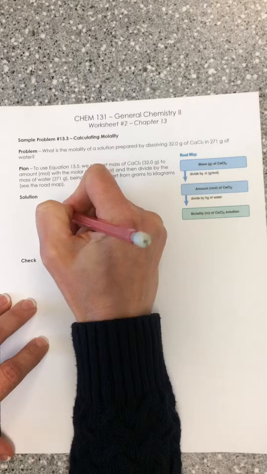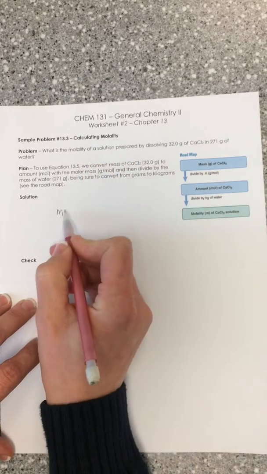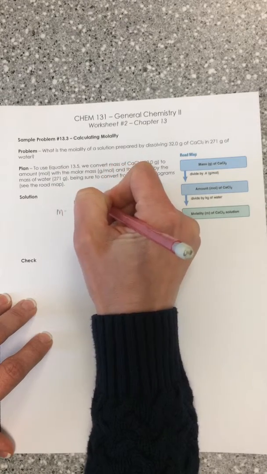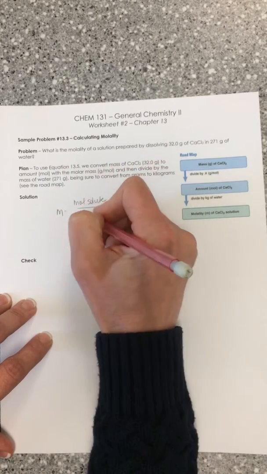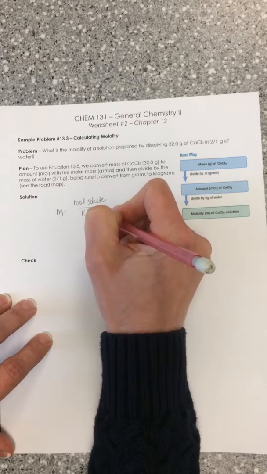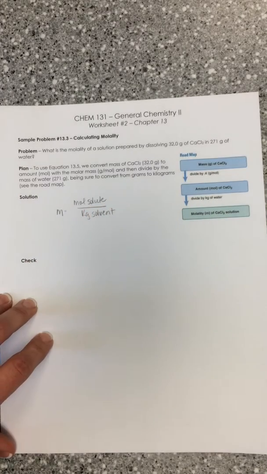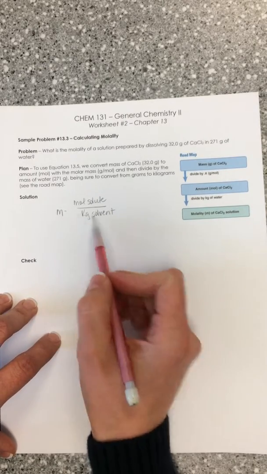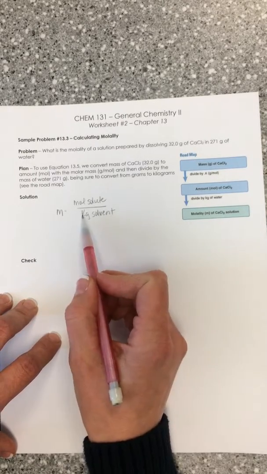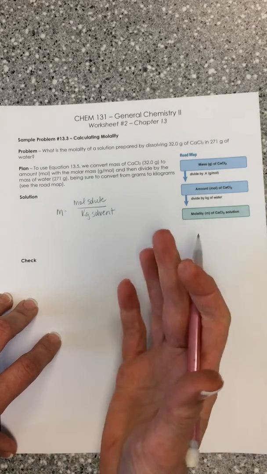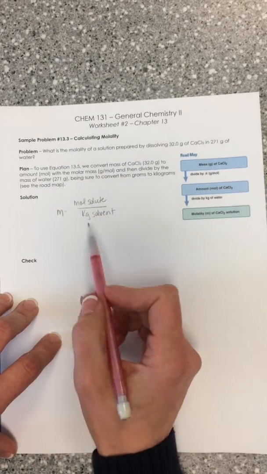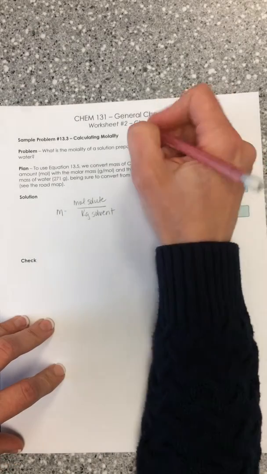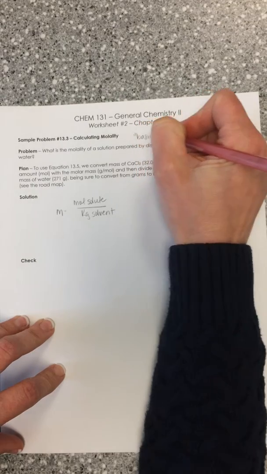So for this one, what we need to remember is that molality, and we want to write molality with a lowercase m, is the number of moles of solute per kilograms of solvent. And how this can get challenging if you're interconverting is if you're given molarity, for example, you're given a volume of solution. And remember, solution is made up of solute plus solvent. So that's a little bit more challenging, and we'll deal with that in 13.5. But this one, again, is just another one of these basic skill problems.